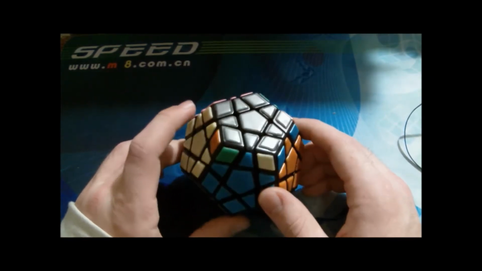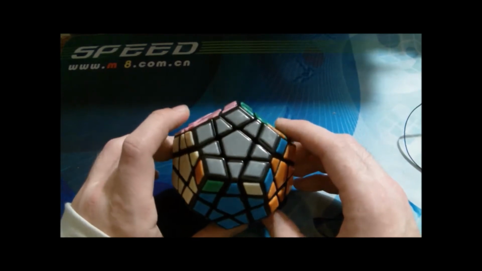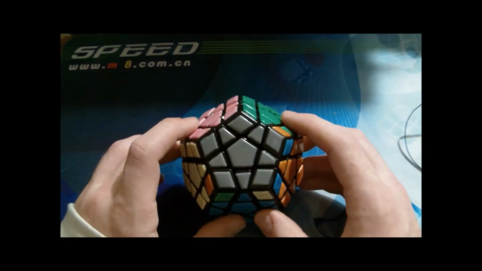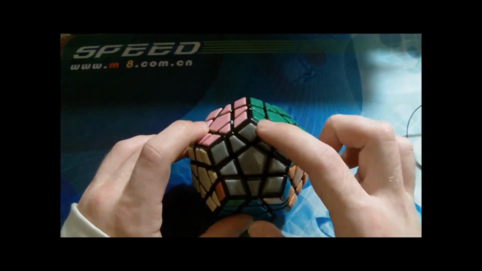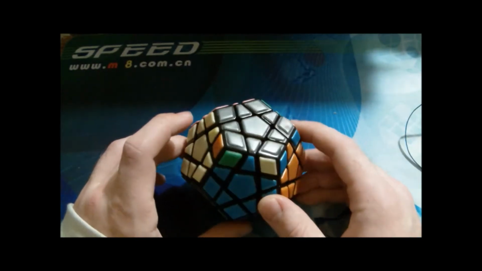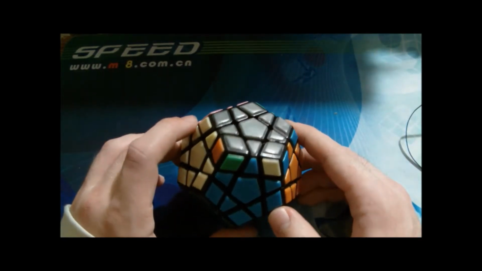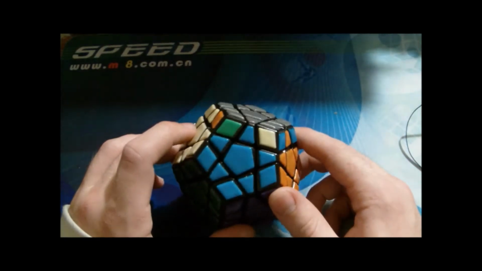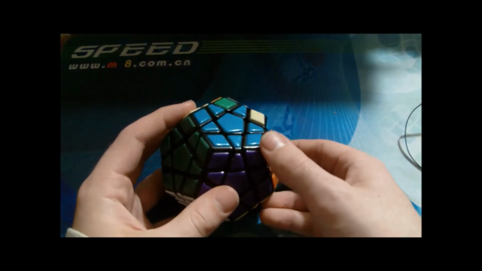This looks a lot like an A-perm because it basically is. So the way I hold it is I put the giant block in the back left, and I do an X kind of thing, and then I do this.